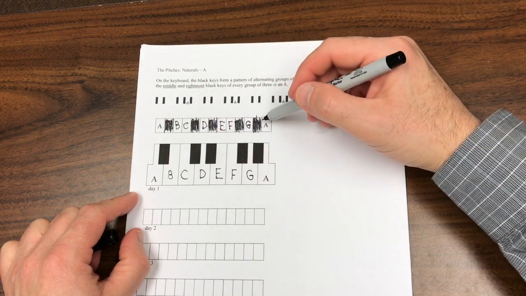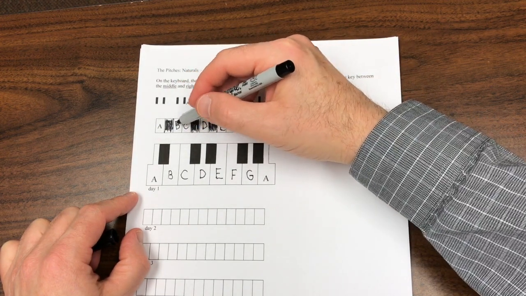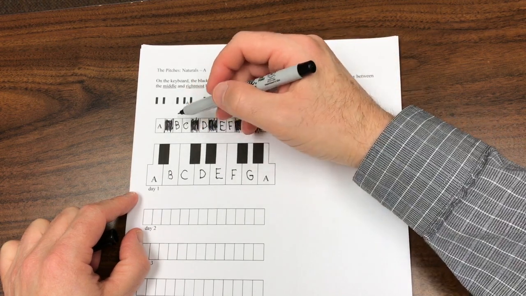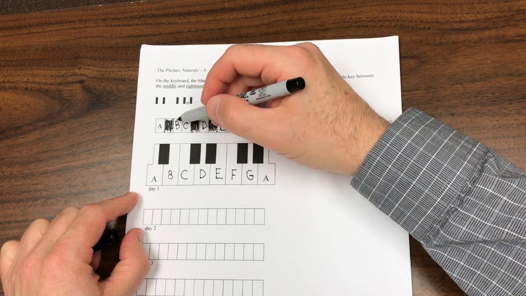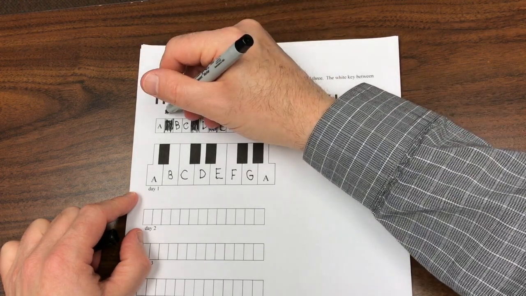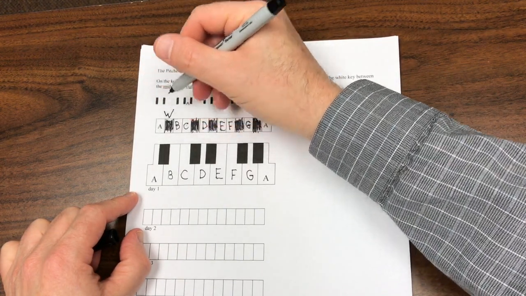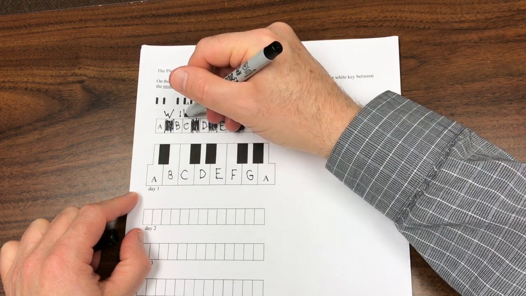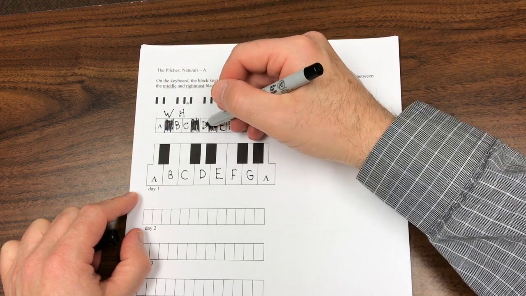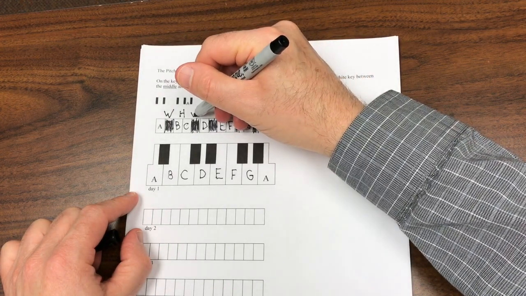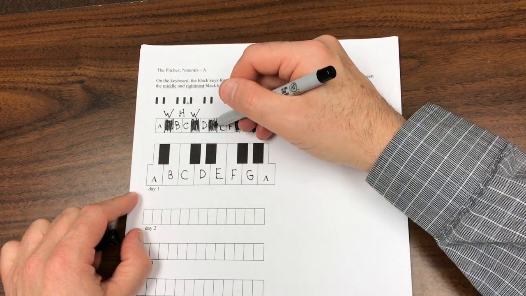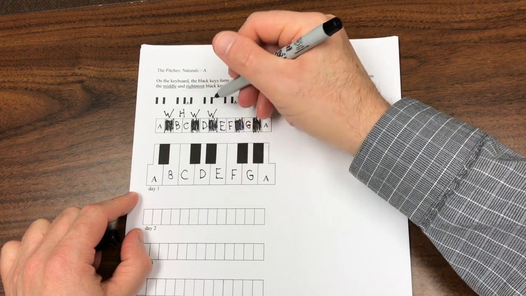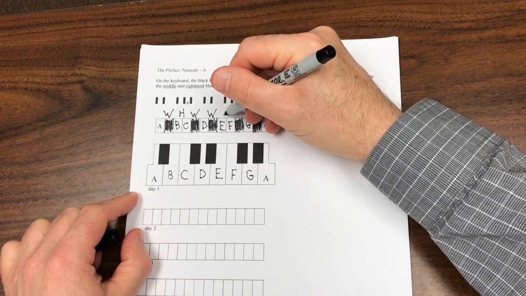So we're going to go through here, and above each pair of pitches on the white keys, write in whether there's a whole step or a half step between them. So from A to B is a whole step, so we're going to put a W there. From B to C, that is a half step, put an H there. From C to D, that is a whole step. From D to E is a whole step, so we'll put a W up there. E to F is a half step.